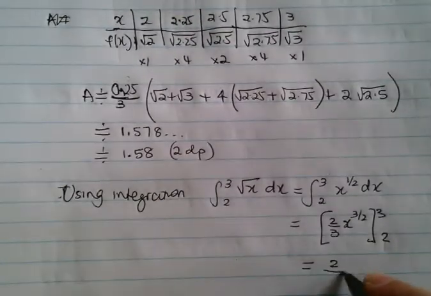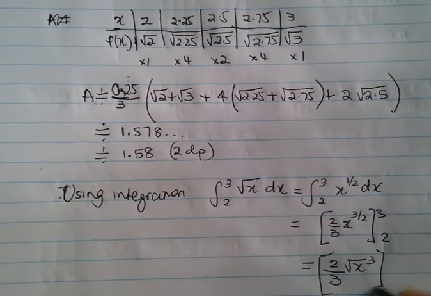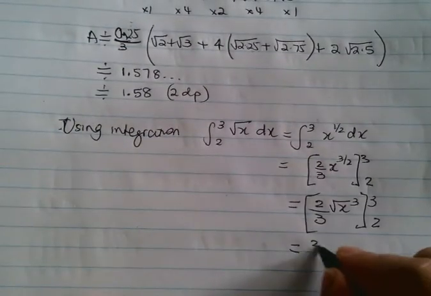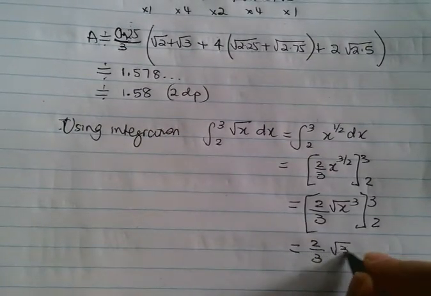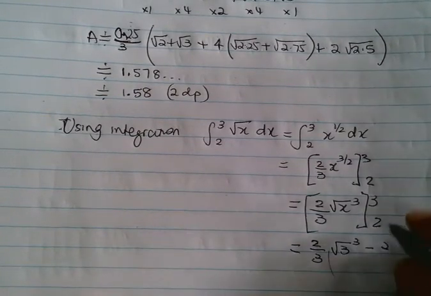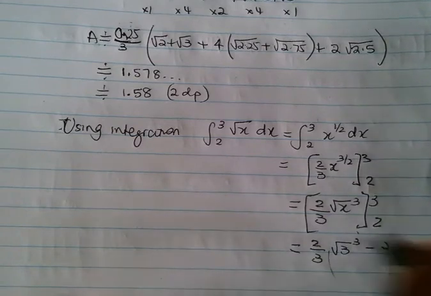That's 2/3 square root of x cubed, substitute in the values of 3 and 2, which is 2/3 times root 3 cubed minus, you could even take the 2/3 out. How do you feel about that? Taking the 2/3 out, you don't need it in the substitution.